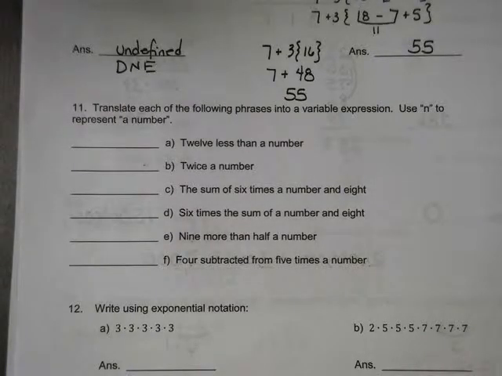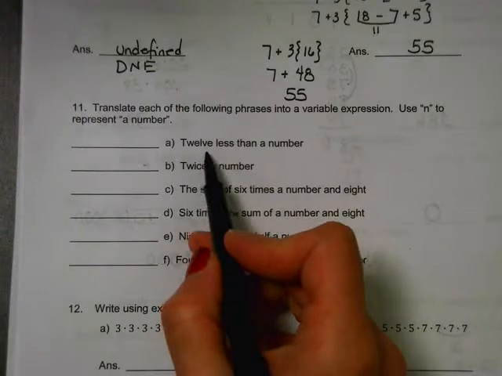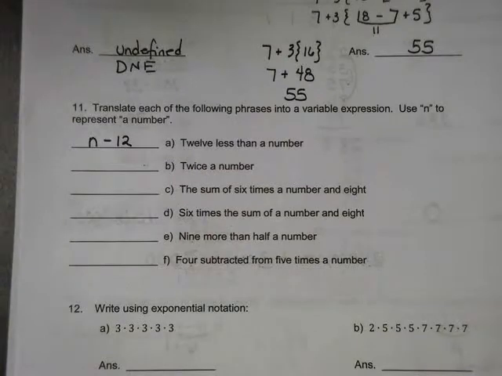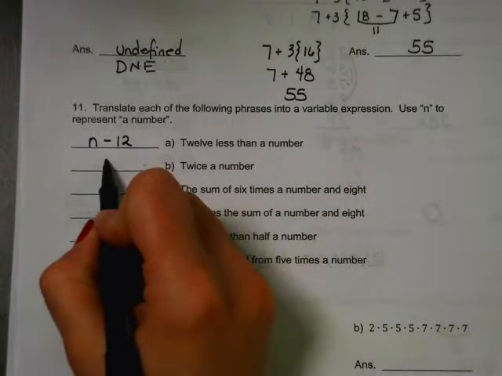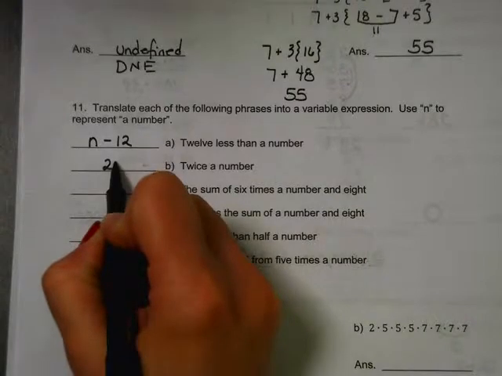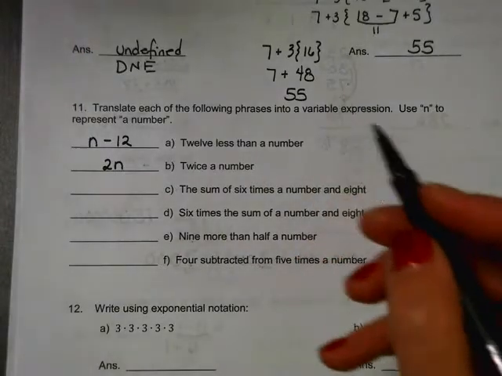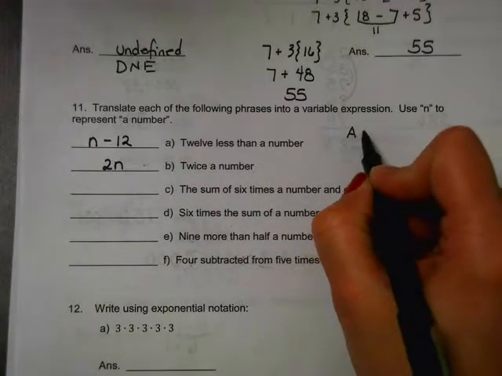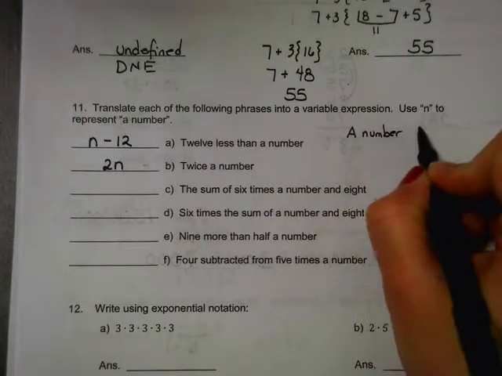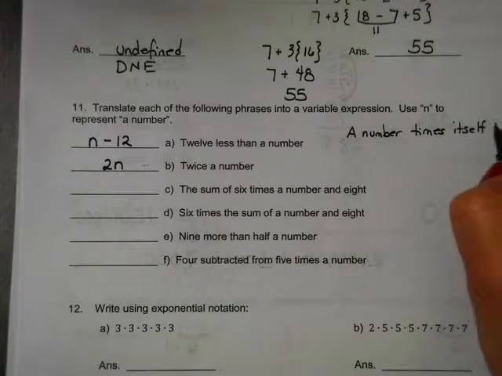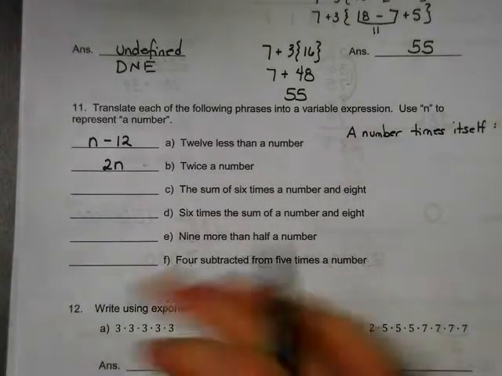Translate the following into a variable expression. Use n. All right, so 12 less than a number. So you're starting off with a number, and you want 12 less than that. Twice a number is what? So it's 2 times n. If I said a number times itself, that would be n squared. So if I said, which I will, because I think that's a question on there, a number times itself, that would be n squared, or n times n. Oops, I can't see my answer.